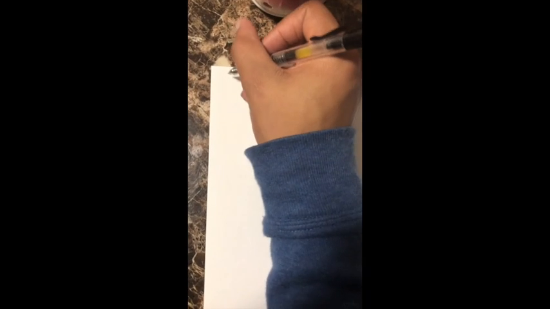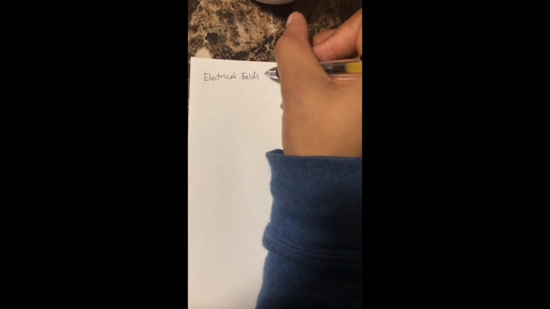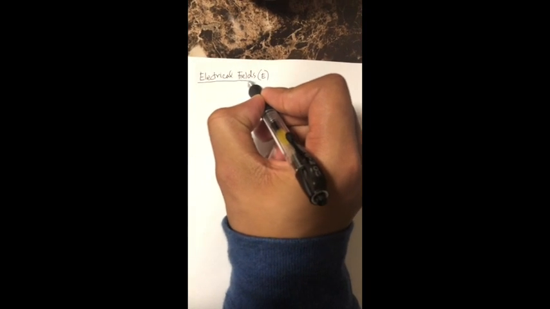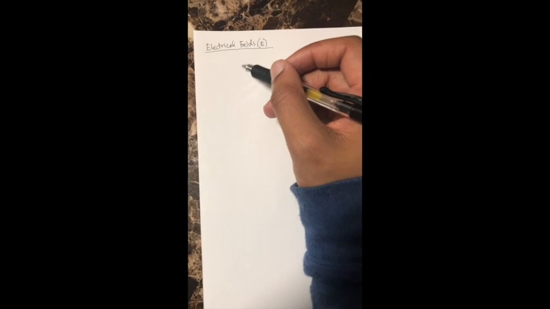All right, now I'm going to go over the new topic, which is electrical fields. And the symbol for electrical fields is E. Nice and easy, E. Now, this topic is not going to be that bad either. And the reason we care about electrical fields is because that's how the force is being carried between the particles.